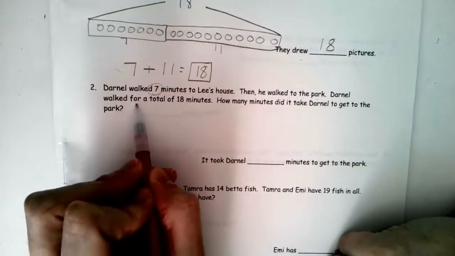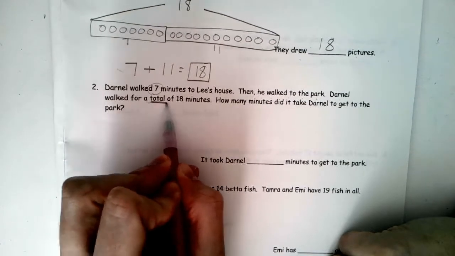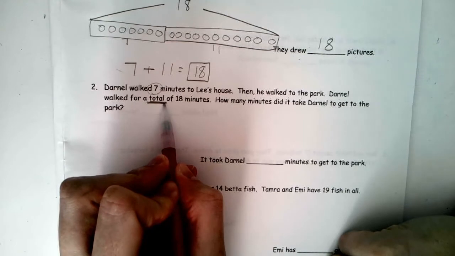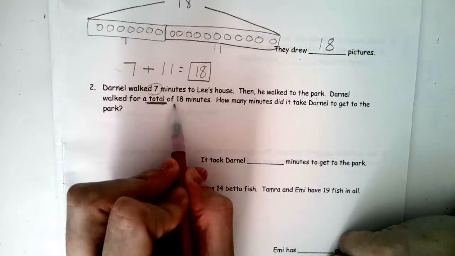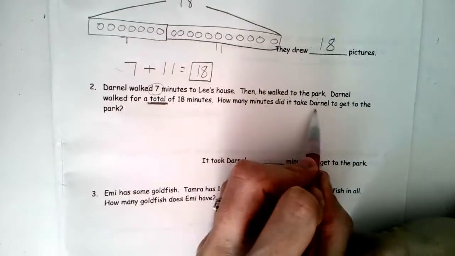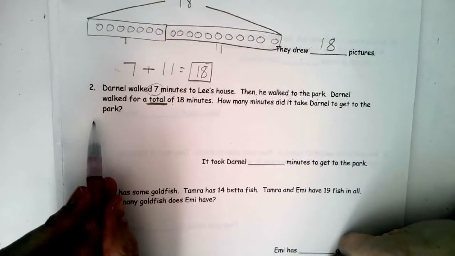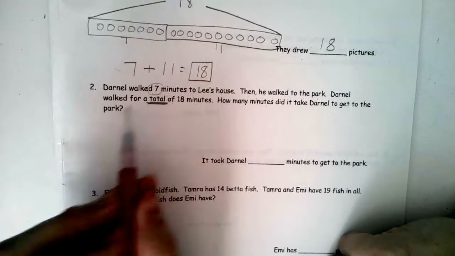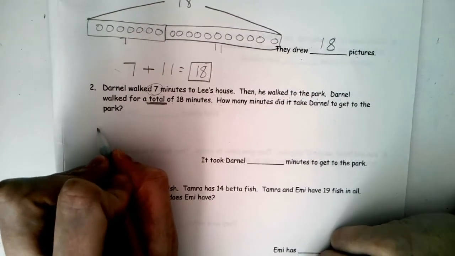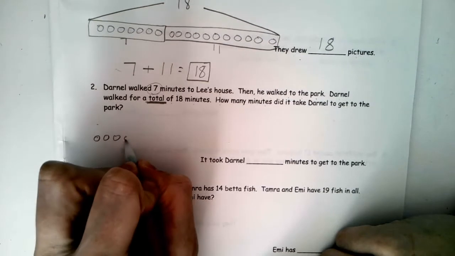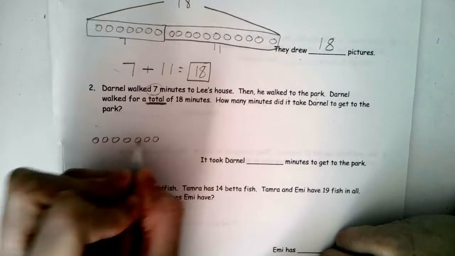Darnell walked for a total, big word. Another word for total is whole number. Okay, he walked for a total of 18 minutes. How many minutes did it take Darnell to get to the park? Wow. Okay, so let's start our tape diagram here. We know Darnell walked for 7 minutes to Lee's house. 1, 2, 3, 4, 5, 6, 7.